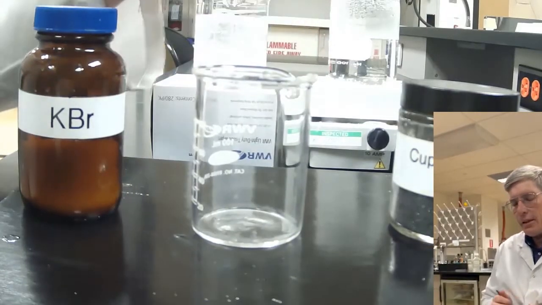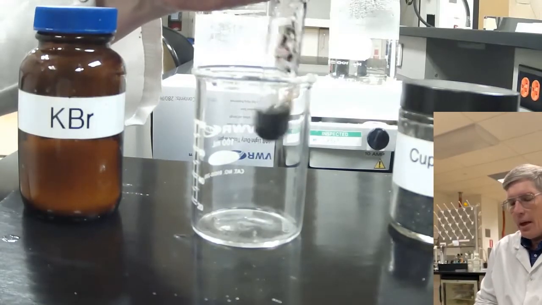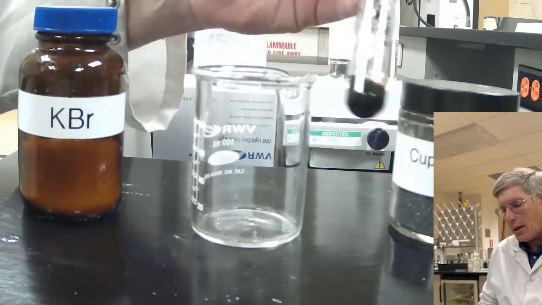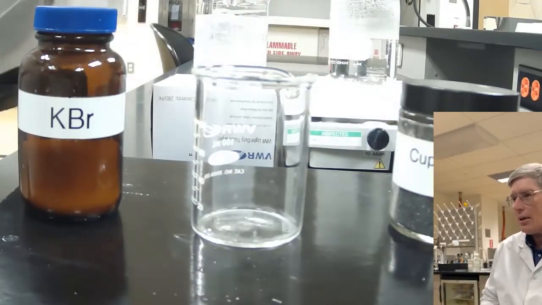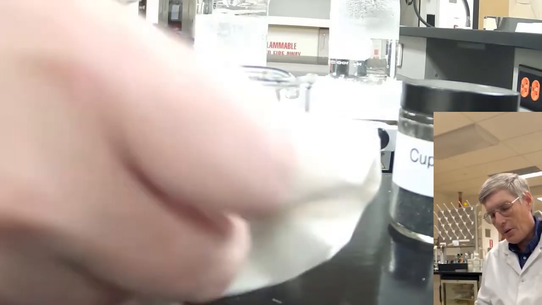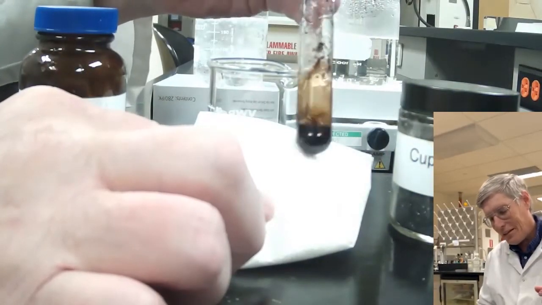Okay, for part D of the experiment, we're going to do equilibriums with copper. It's going to have an equilibrium between a copper bromide complex versus a copper water complex. And the equilibrium is already written in your lab manual, so please copy it down exactly.